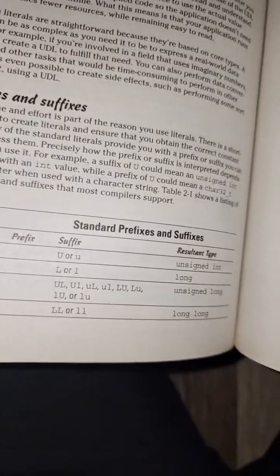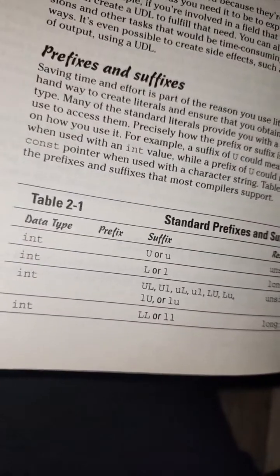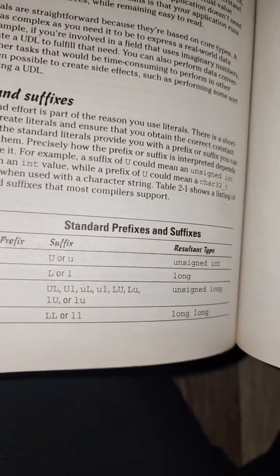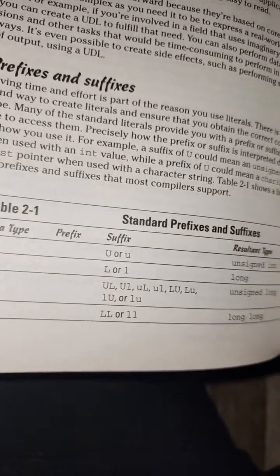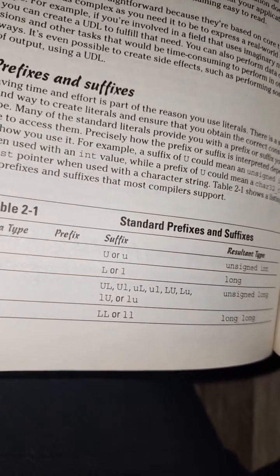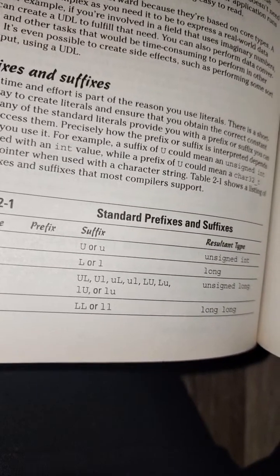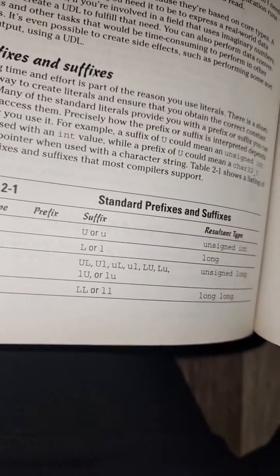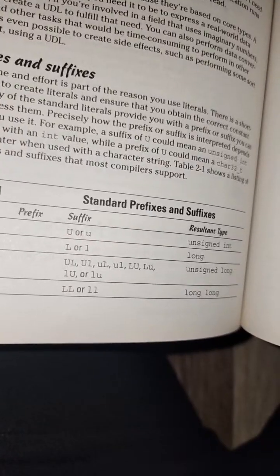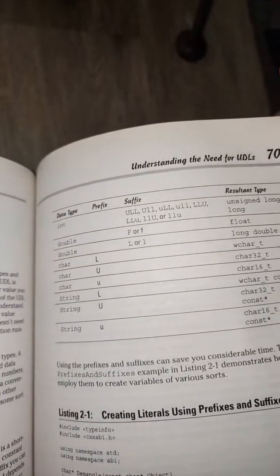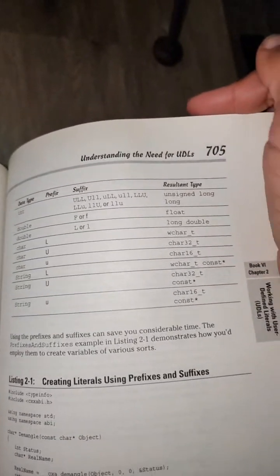Table 2-1, standard prefixes and suffixes. Data type, prefix, suffix, resultant type. Int, capital U or lowercase u, unsigned int. Int, capital L or lowercase l, long. Int, L, all kinds of combinations of U's and L's, uppercase and lowercase, unsigned long. Int, LL, all up or all down, long long. Int, all kinds of ways of expressing long.